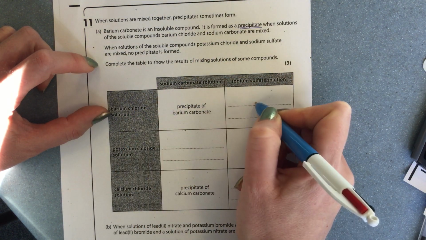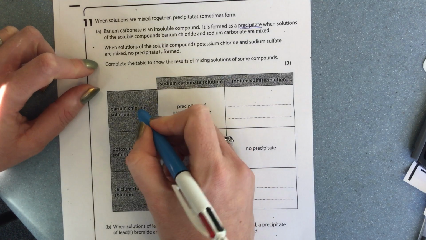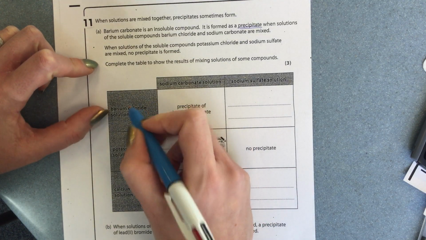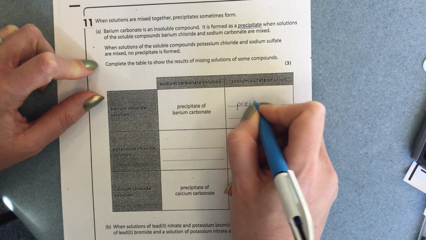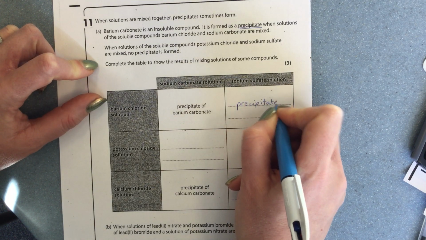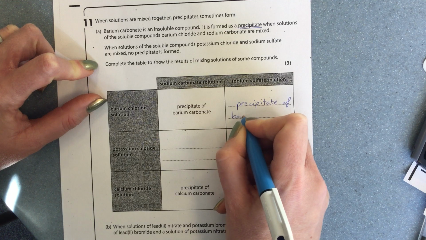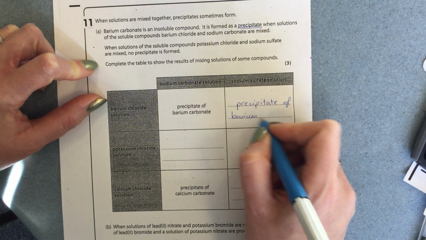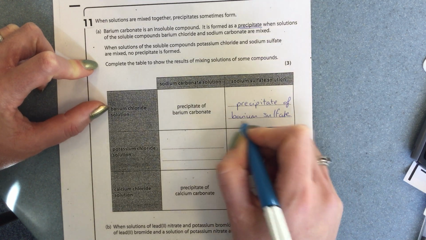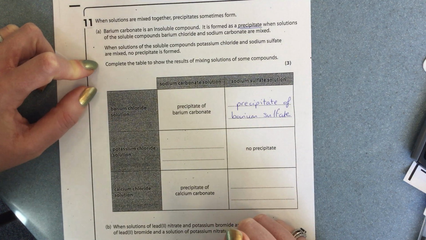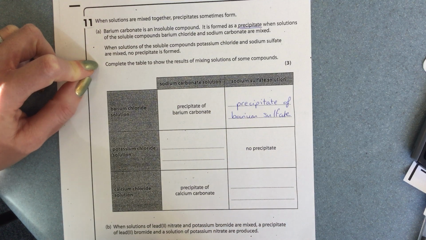Barium sulfate is what we're trying to decide. So sodium chloride, hopefully I already know, is definitely soluble. Barium sulfate is insoluble. It is our test for sulfate ions. So I would get a precipitate, barium sulfate. Usually if a carbonate is insoluble, the sulfate will be insoluble as well for that particular metal.